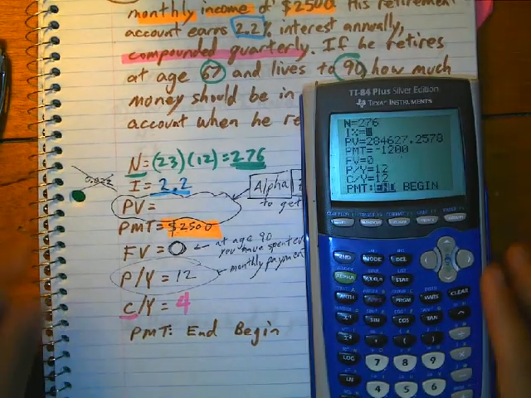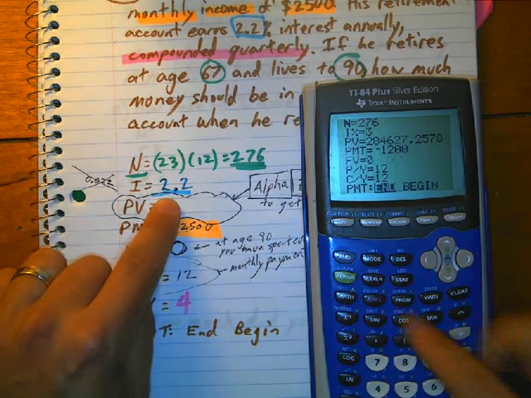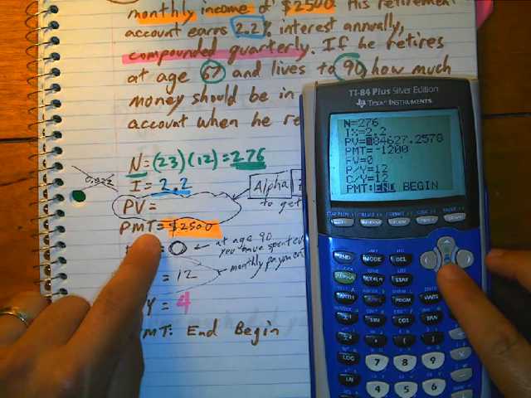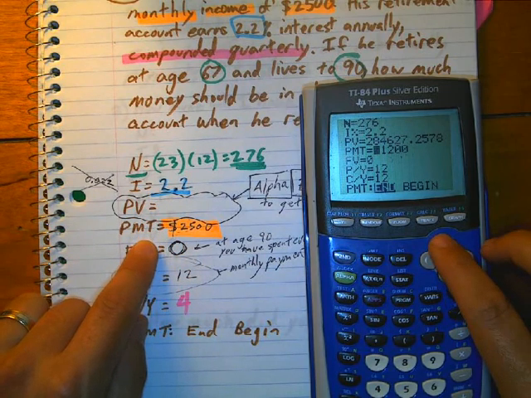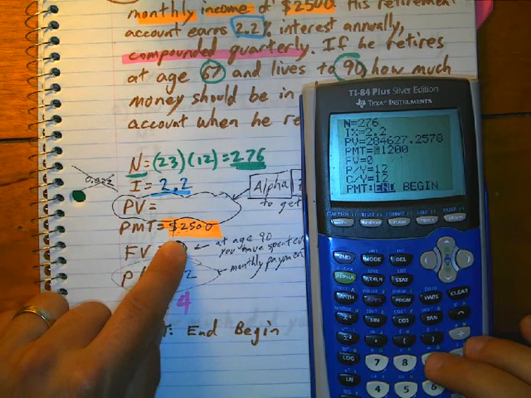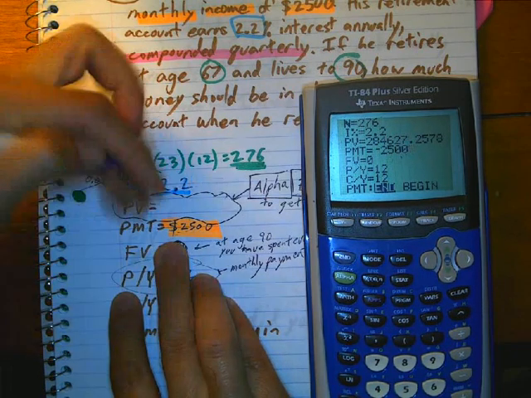I've got 276. I'm going to change this to 2.2. We don't know this one. PMT is going to be, I'm going to put in -2500, because this is a payment, so we're going to put a negative.